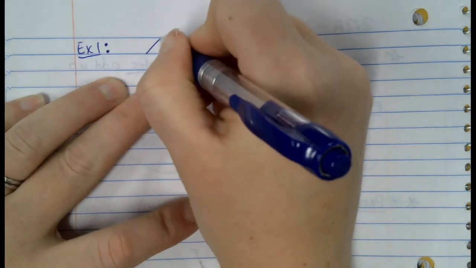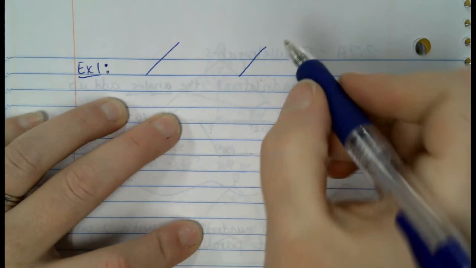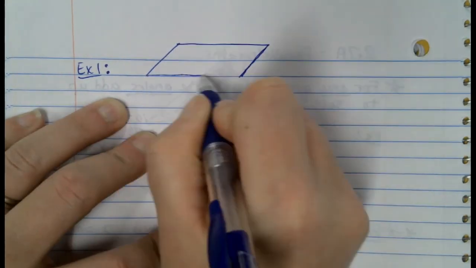All right, I'm not going to draw a ton of examples. I am going to draw several though. All right, so here we got a parallelogram.